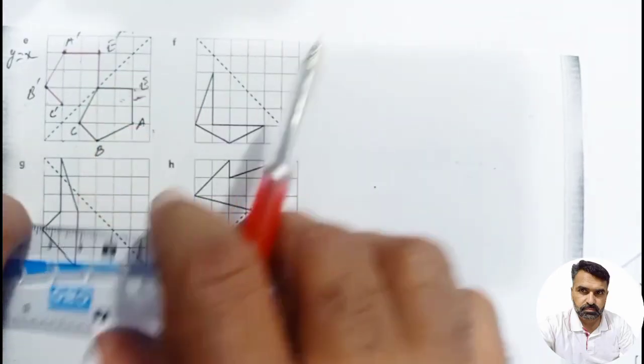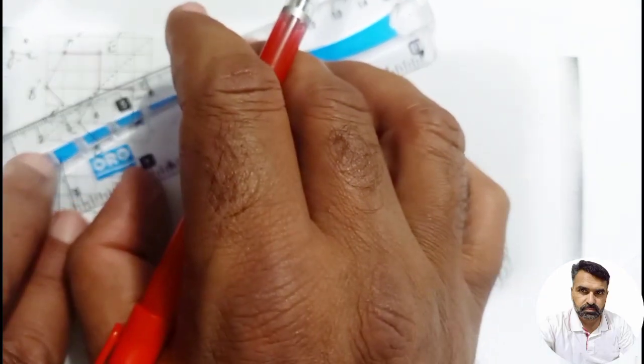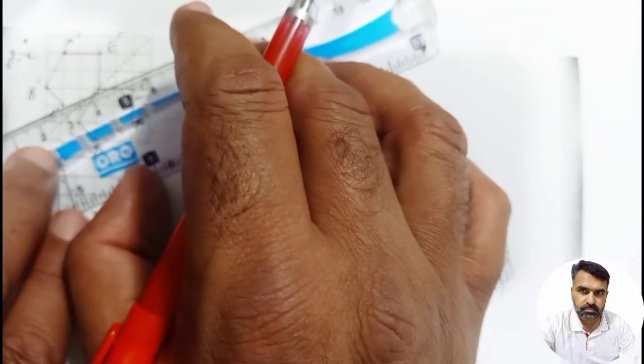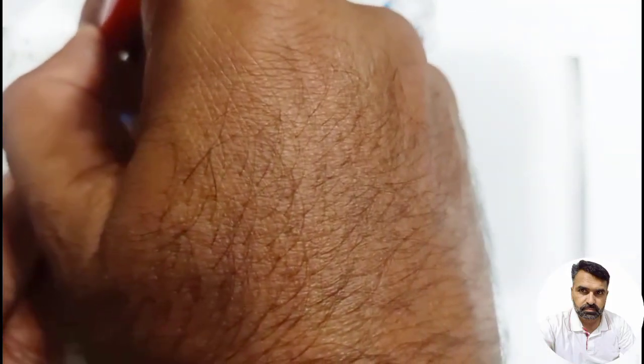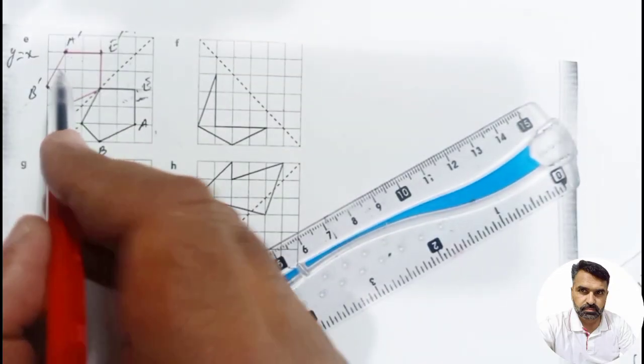And this point will be joined to C prime, and this is the reflection of the diagram given in C part. So it is the reflection.